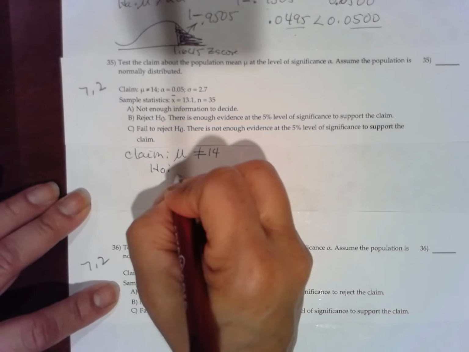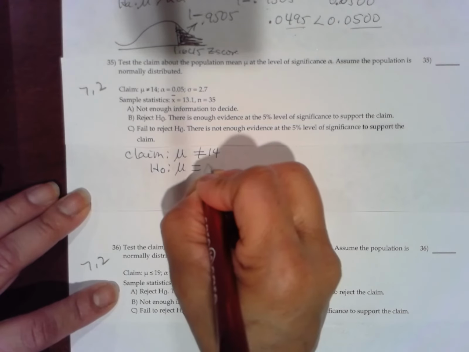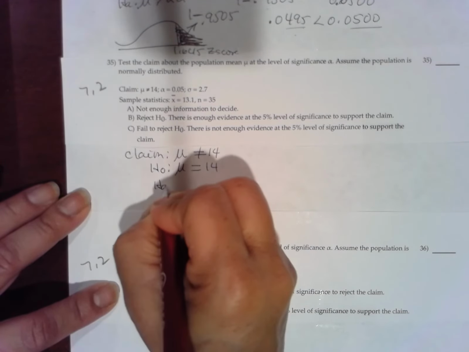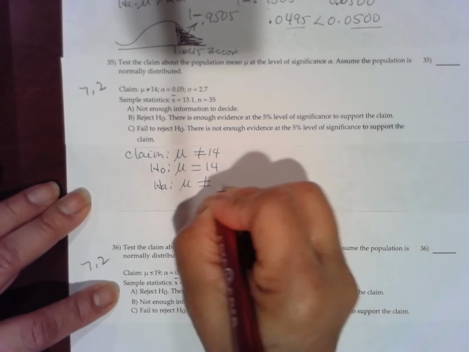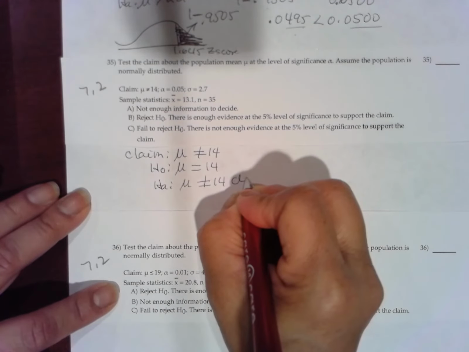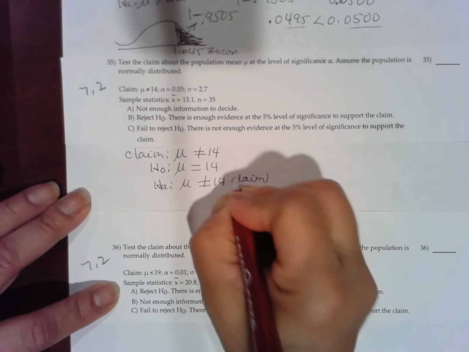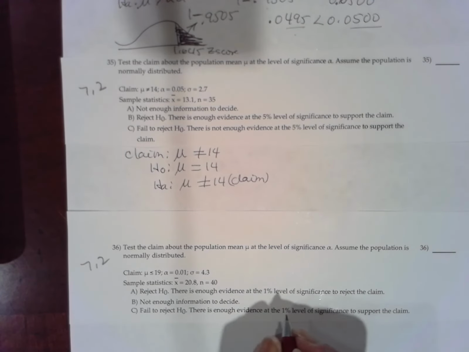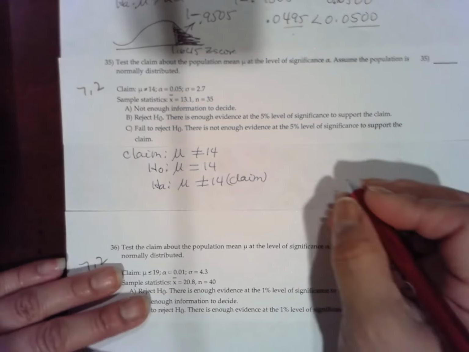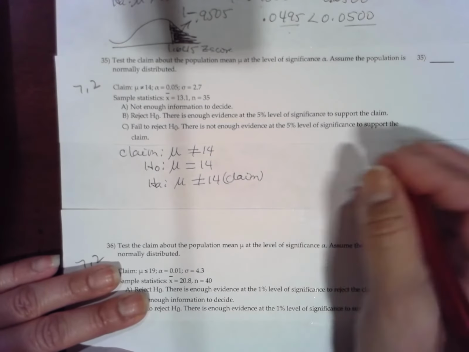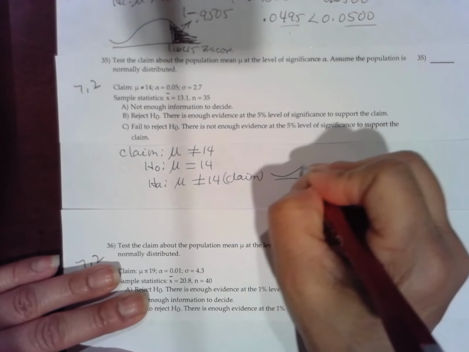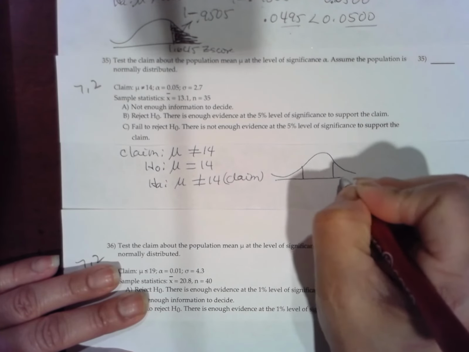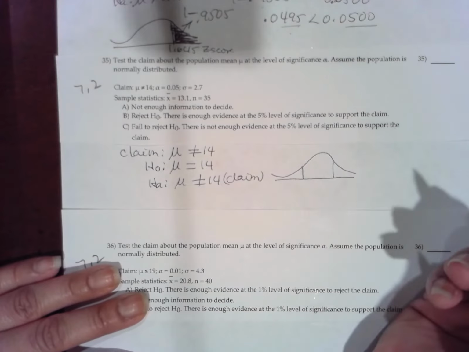So the null hypothesis will be the one with the equal sign, and the alternative is the one with the not equal sign. So the claim goes to the alternative. So this is going to be a two-tailed test. If you draw the null hypothesis, you have a two-tailed test, one positive, one negative.